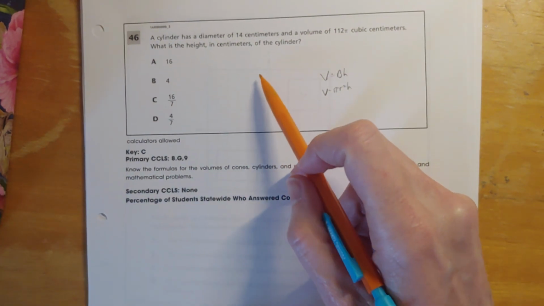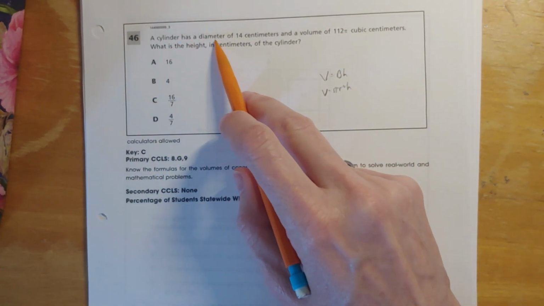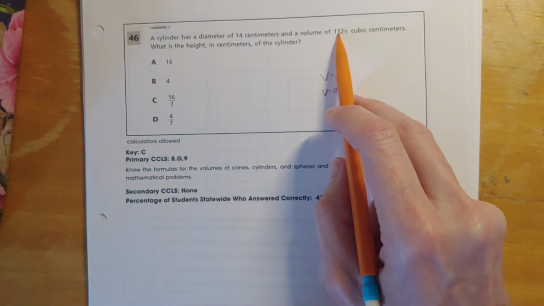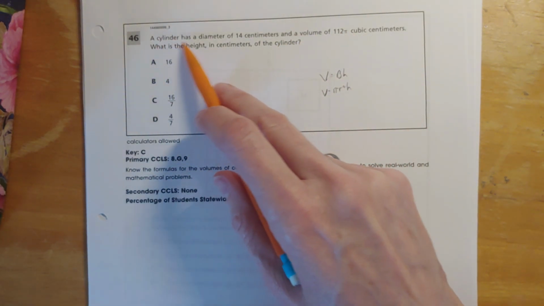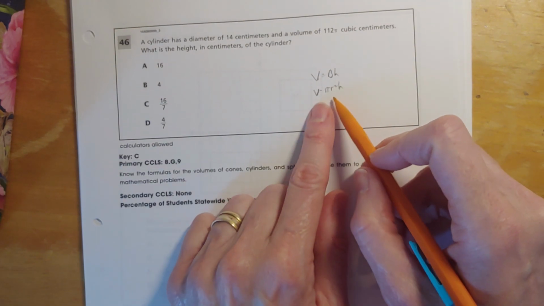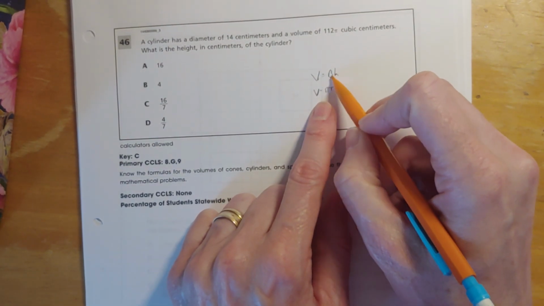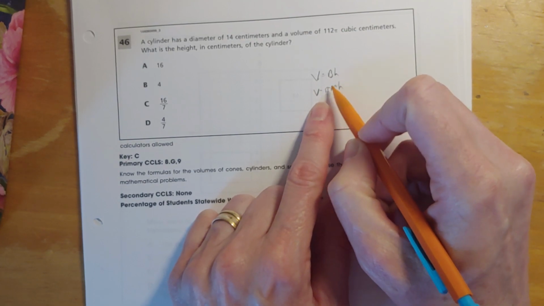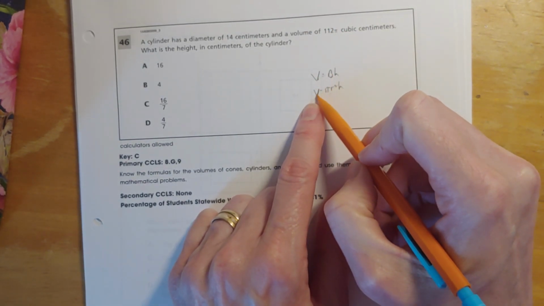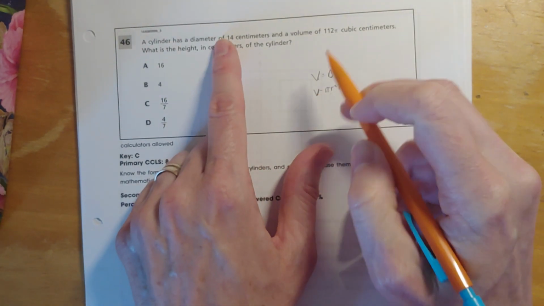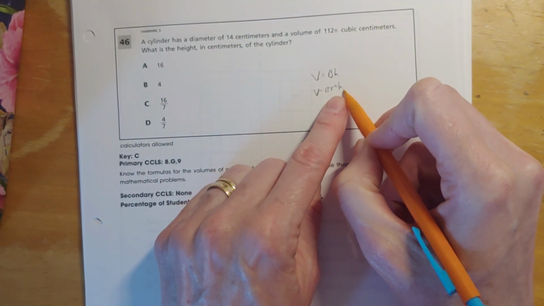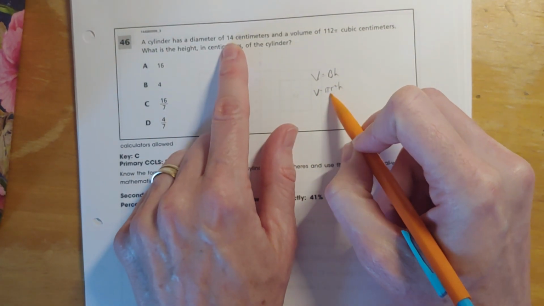46 was shapes of solid. A cylinder has a diameter of 14 centimeters and a volume of 12 pi cubic centimeters. What is the height? Same thing. Here's the formula for the volume of a cylinder. Area of the base times the height. I took out the area of the base part and put in pi r squared. Put in the numbers you know. Put 12 pi in for volume and 7 centimeters in for the radius.